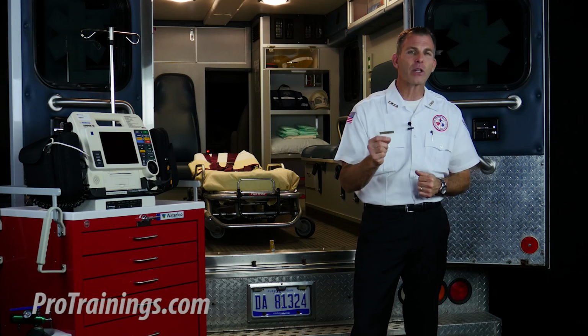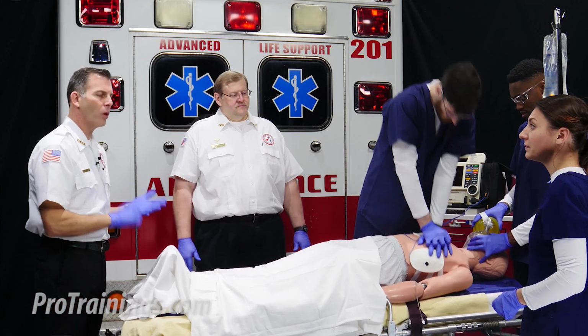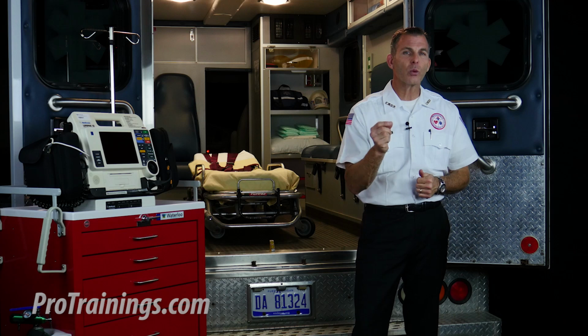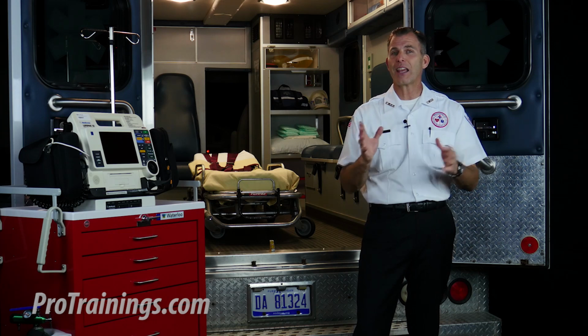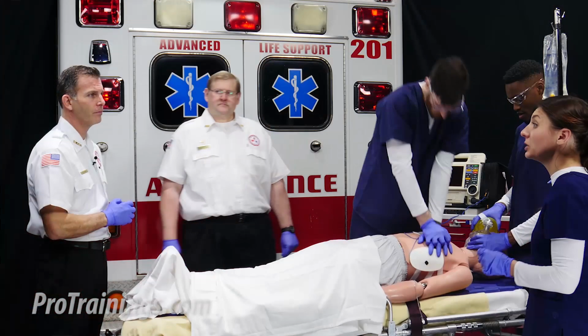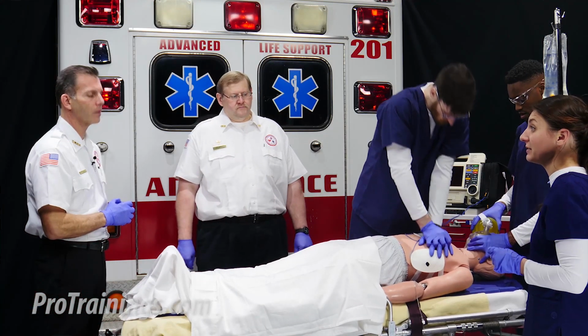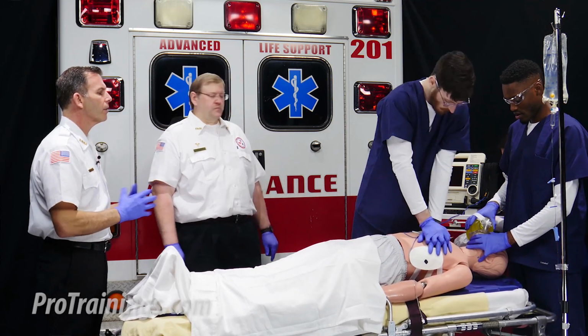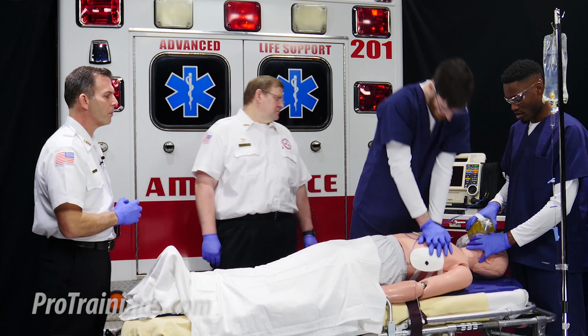It's at this time that our first drug should now be given. The team leader calls out a drug order for 1 milligram epinephrine 1 to 10,000 IV push, and then flushed with 20 cc's of normal saline. The IV medication team member calls back the same order: 1 milligram epinephrine 1 to 10,000 given IV push flushed with 20 mLs of normal saline. That's correct, so now we can continue.